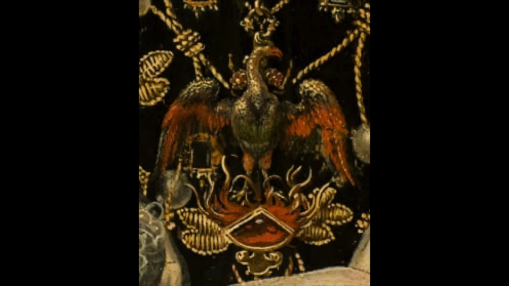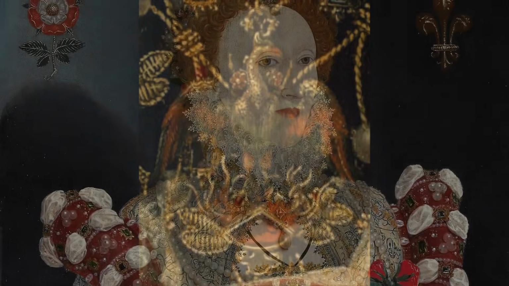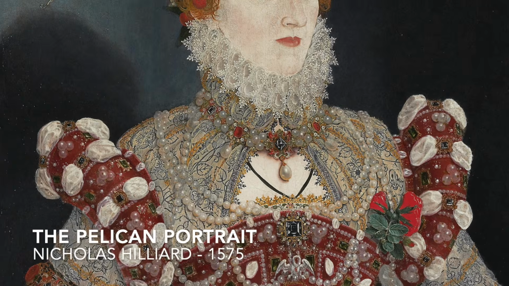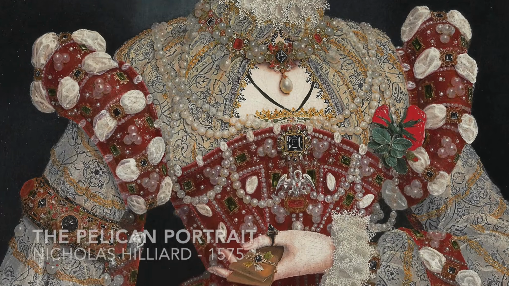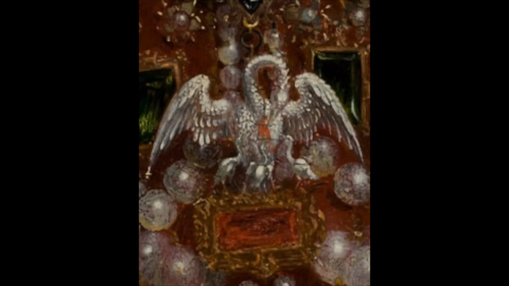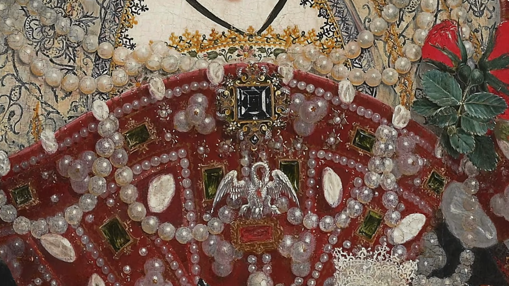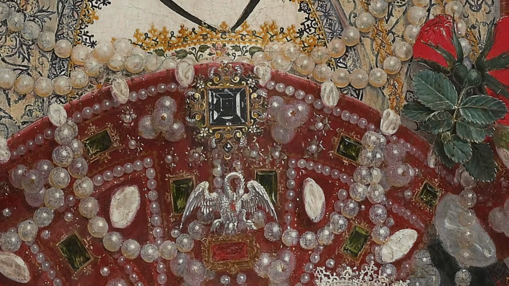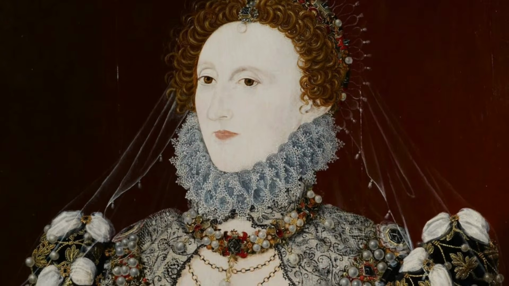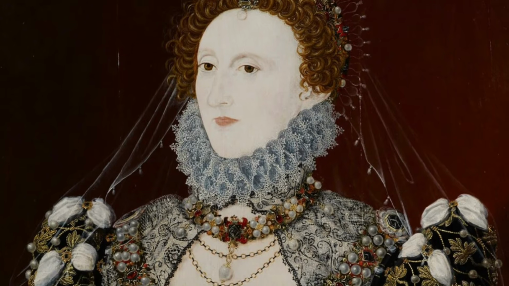There is an almost carbon copy of this painting called the Pelican Portrait, in which the phoenix is replaced by a pelican. It was believed that pelicans fed their own young with their blood, so the bird was a common symbol of Christian self-sacrifice. Both paintings are likely based on a miniature by Nicholas Hilliard, painted in 1572.